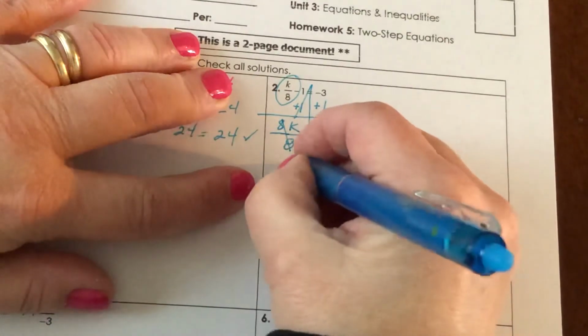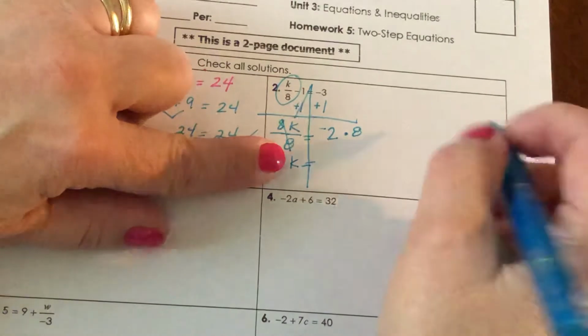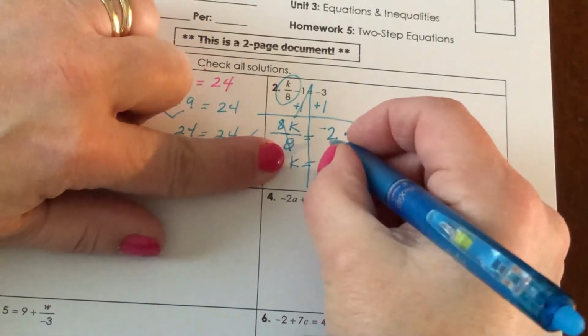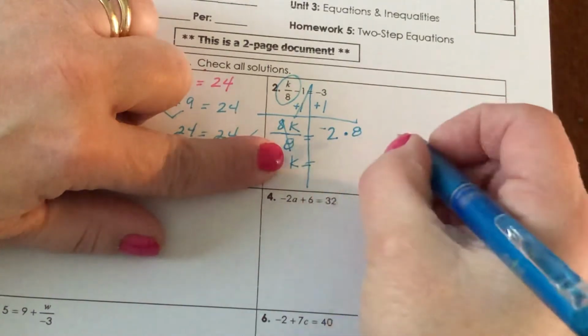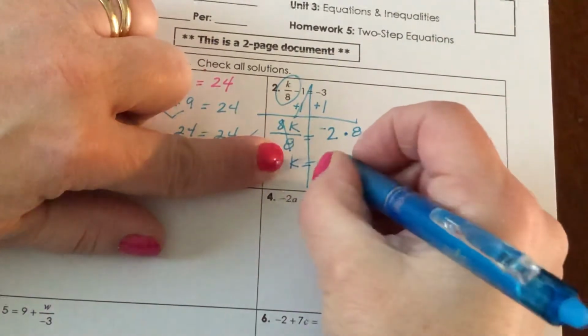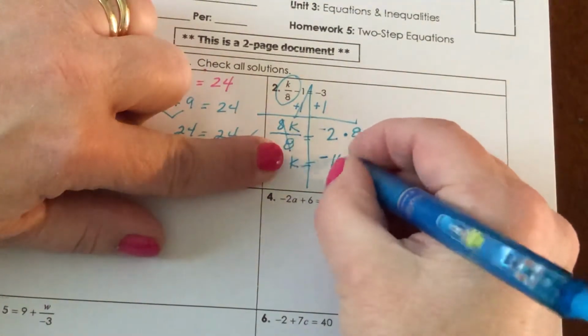1 times k is k. Got my variable all by itself. That was my goal. So now, let's think about this. Negative 2 times 8. Well, remember with integers, when the signs are different, your product is going to be negative. So 2 times 8 is 16.